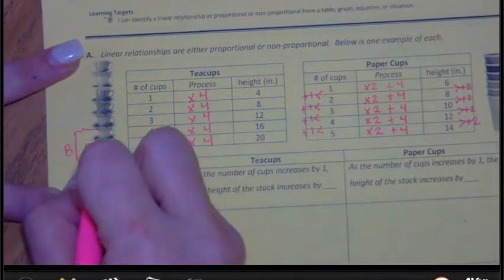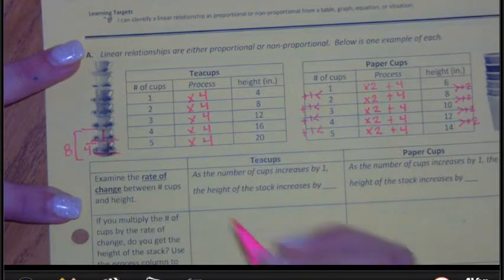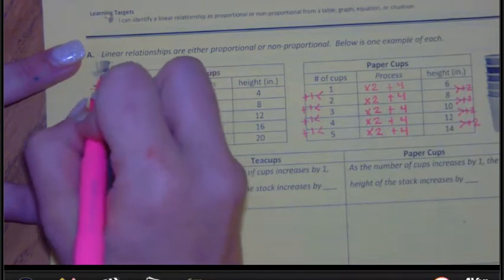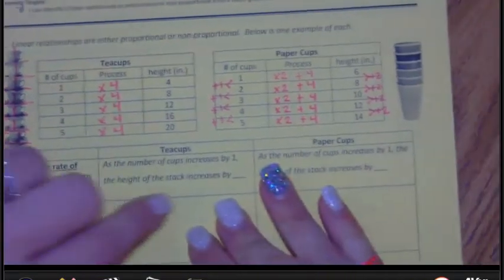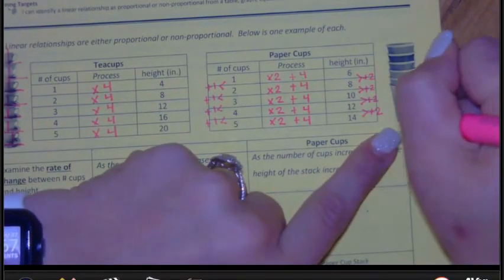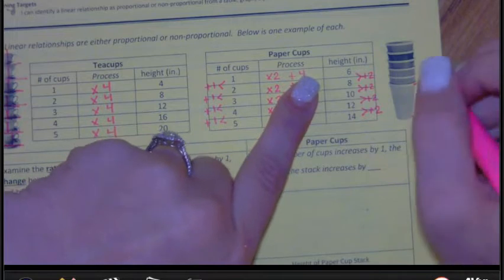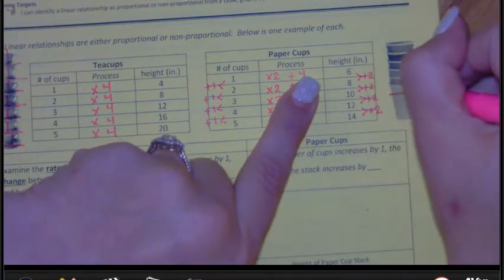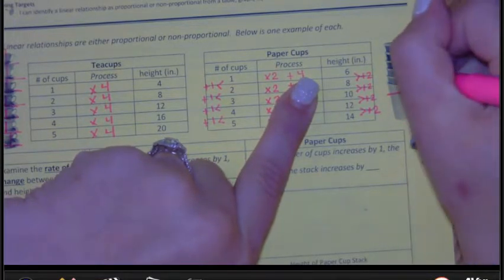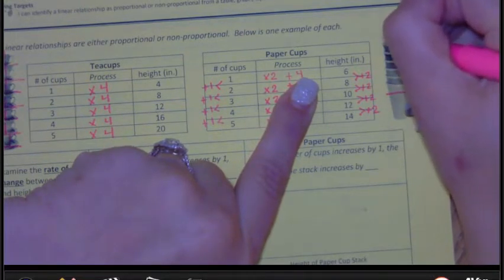If I look at the teacups, I see my saucer and I see my cup. Every time I add a new teacup, I'm adding a new saucer in between my teacups. So I've got a saucer, teacup, saucer, teacup, saucer, teacup, saucer, teacup, saucer, teacup. Okay? When you have your solo cup, so like think of red solo cups. When you put your cups one inside the other, they stack nice and neatly. Okay? So this plus 4 is this right here. This plus 4 is the portion of the height of the original cup. Okay? And then this times 2 is just this little bitty extra right here.